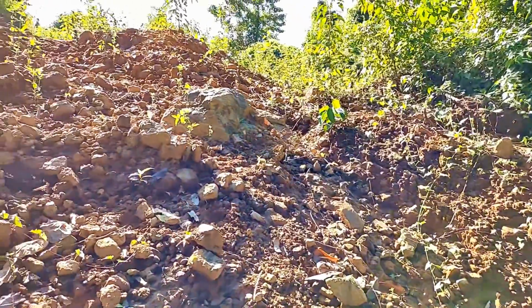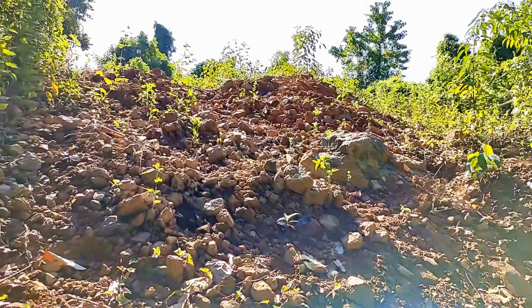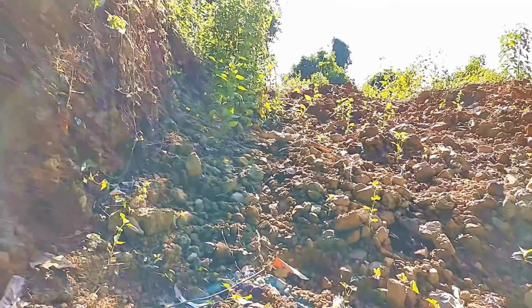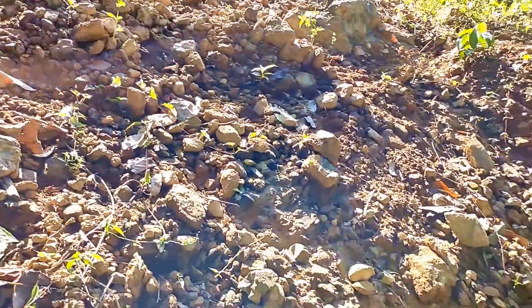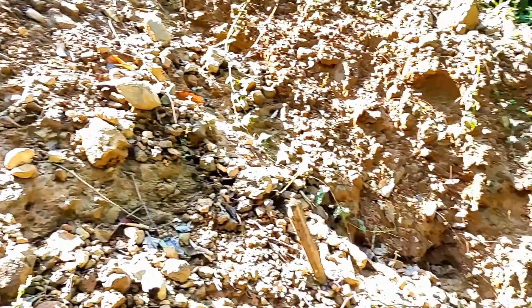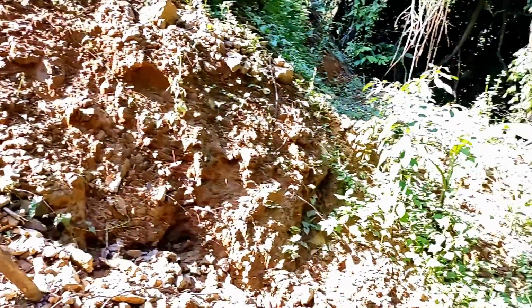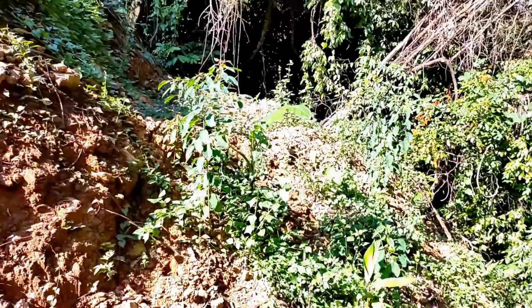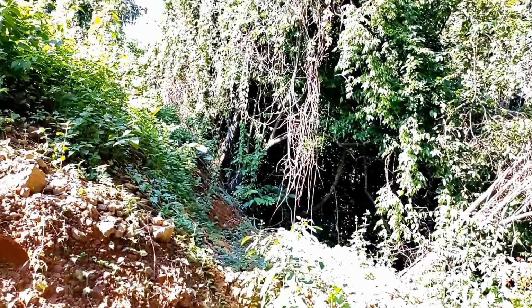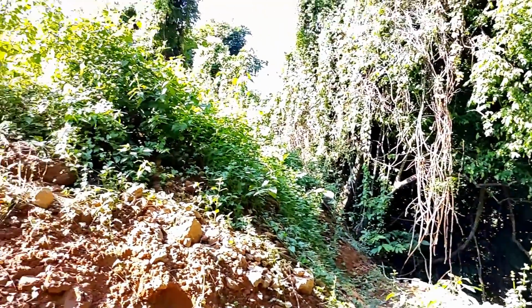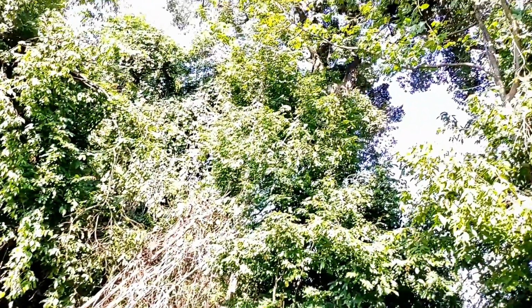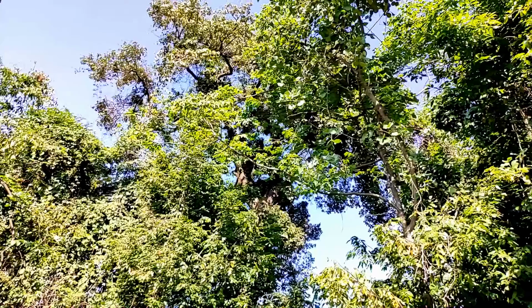We can see here the felling has been done, and because of the felling in this steep terrain, erosion has happened here, and it is very difficult to control this erosion. That's why in steep terrains it is advisable to carry out selective fellings, and because of this selective felling the crop becomes very irregular.